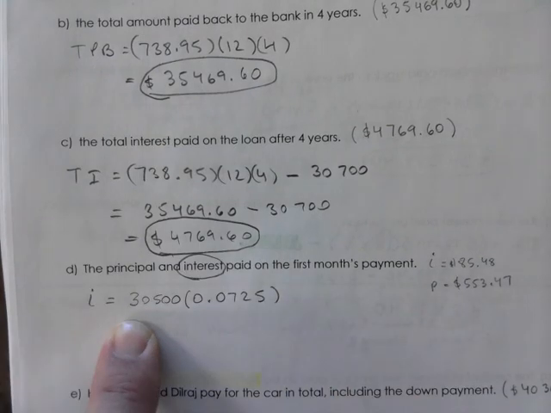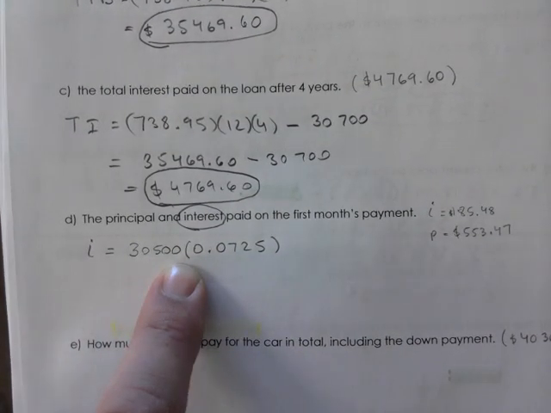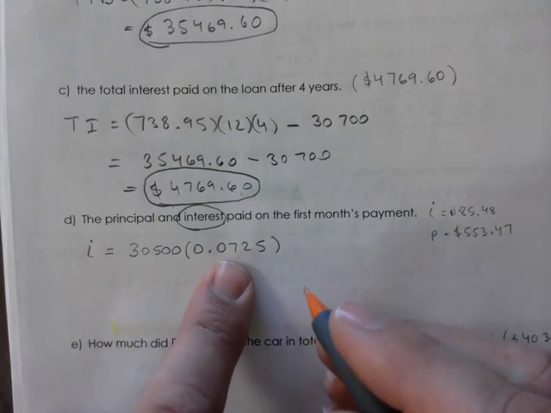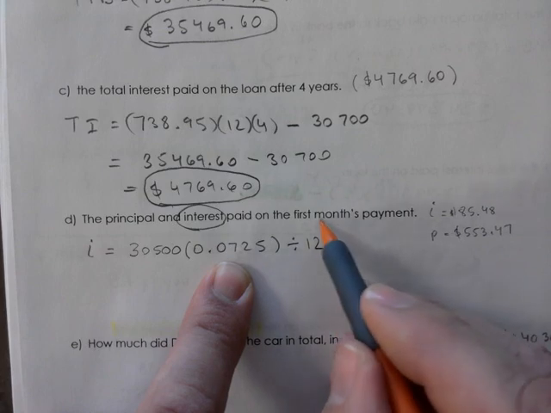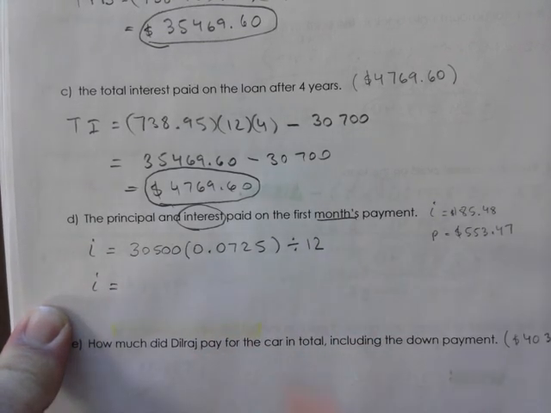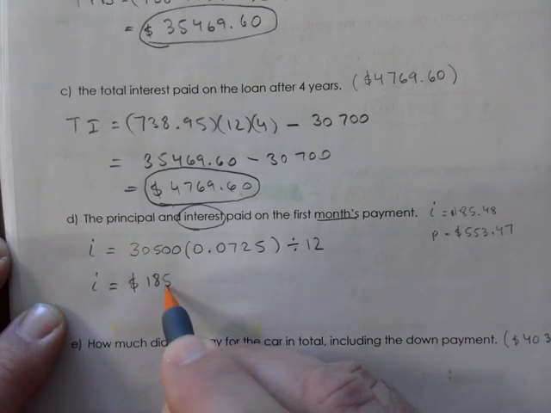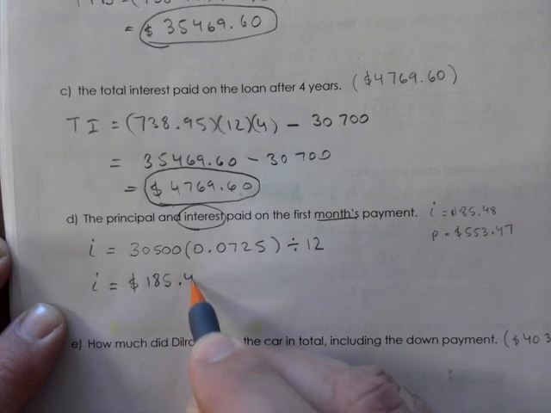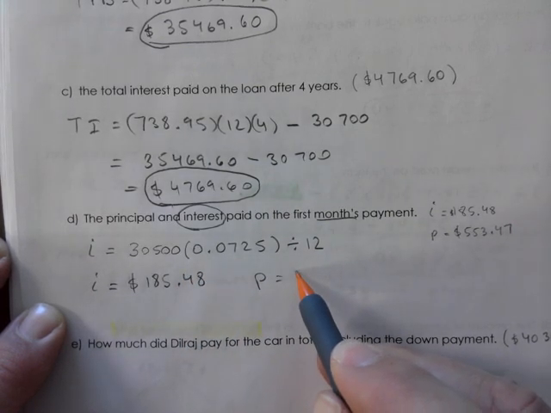In any math course you're taking, when you're multiplying something, when you're finding the dollar amount, turn your percent to a decimal. All of that gets divided by 12 because we just want the first month, not the whole year. And that gives you 185.48.